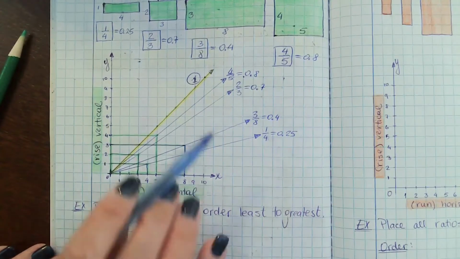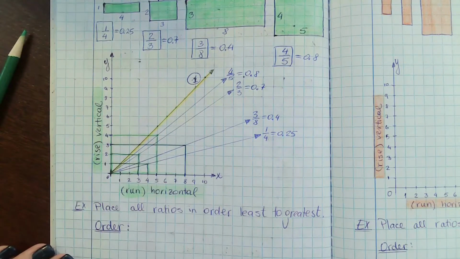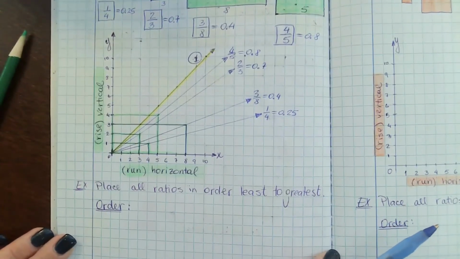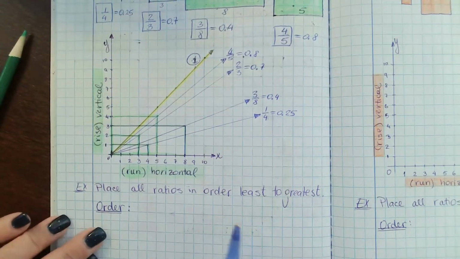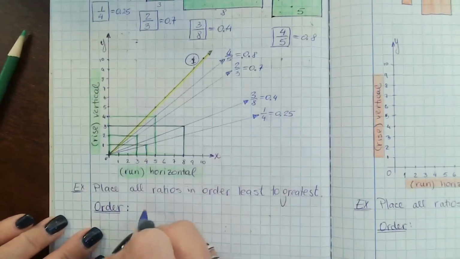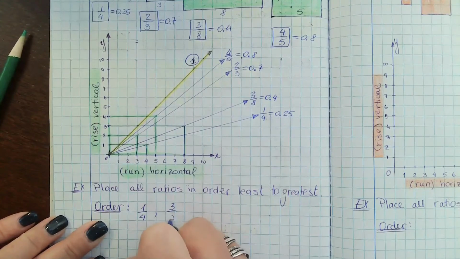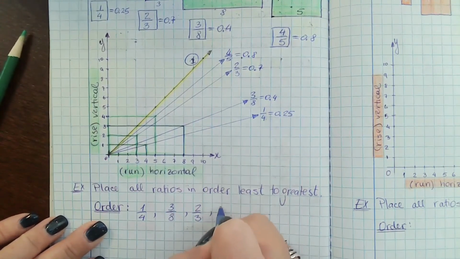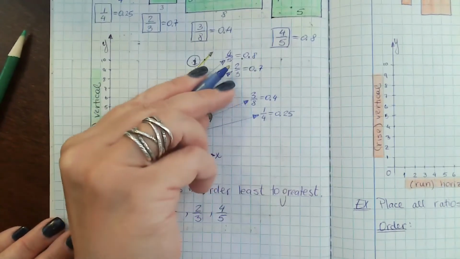So if I have a lot of fractions to compare, I can always put them on the coordinate plane, representing them as rectangles, and then they come up in order for me just like that. And if I have to place my ratios in order least to greatest, I'm going to start with 1/4 as the smallest value, then 3/8, then 2/3, and then 4/5. So just pick up your answers from the bottom up.